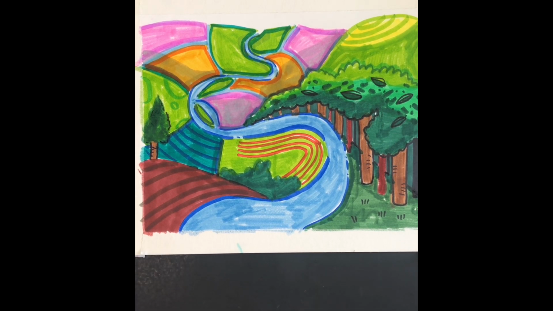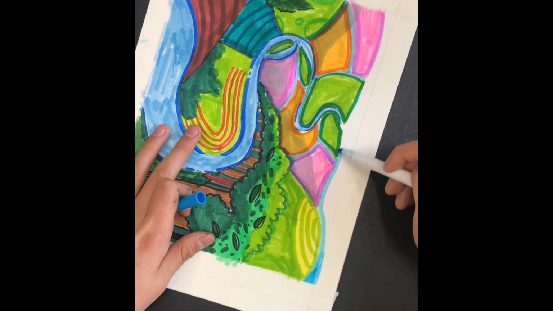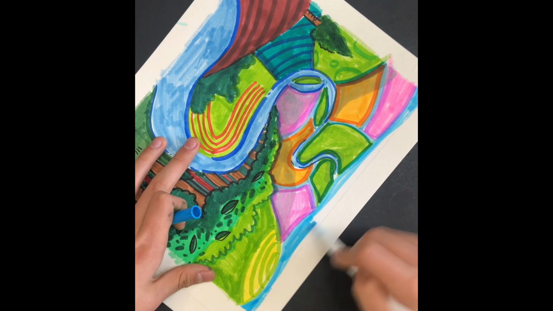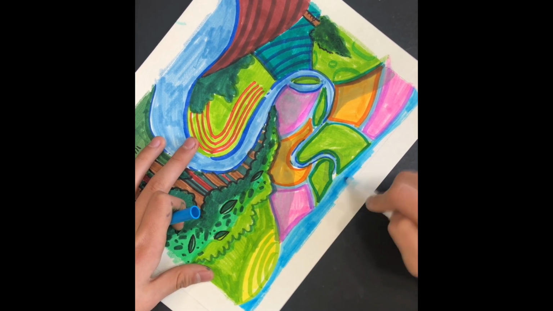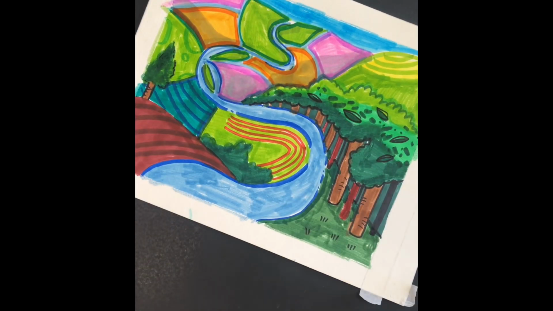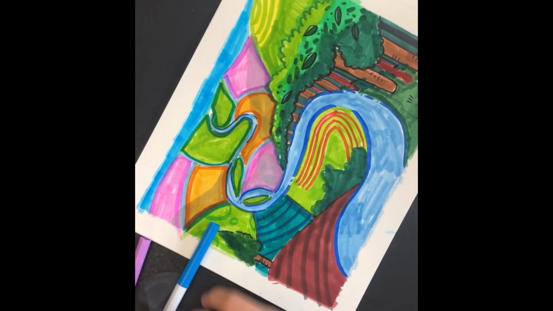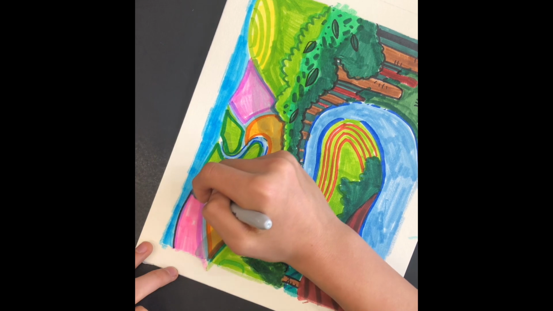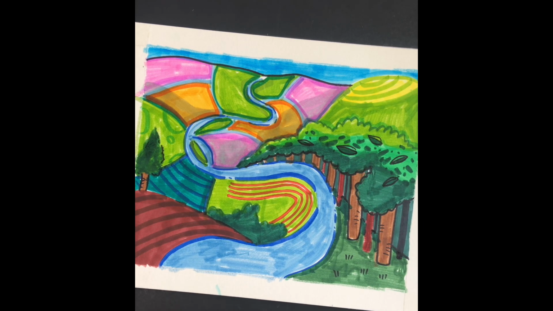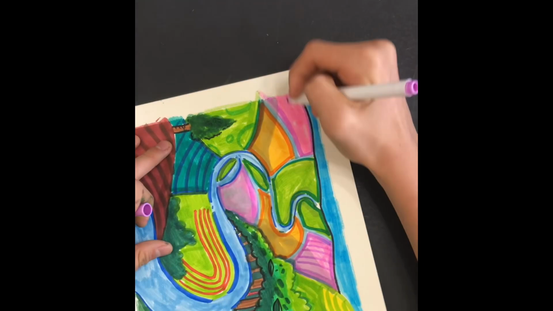For the sky, just use a light blue, it'll be fine. Okay. Now let's draw some details on these things. So wait, first of all, let's use our black Sharpie to draw a line that divides the sky and the ground. Okay, now just take a darker version of each color to draw some details on the thing.